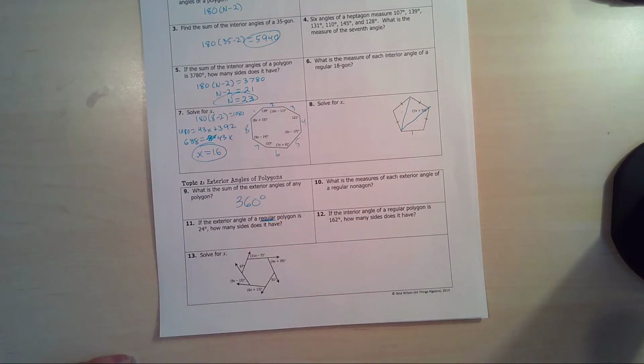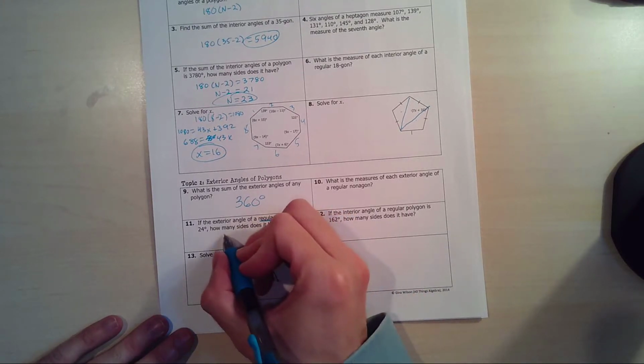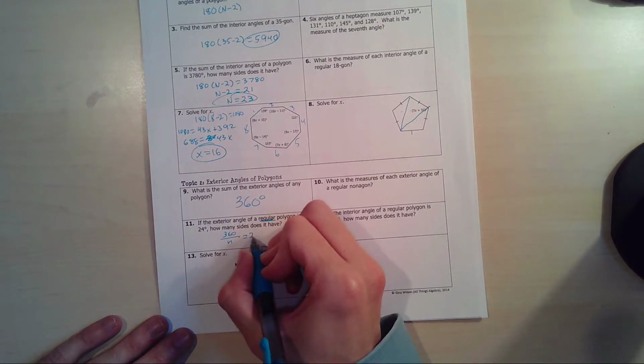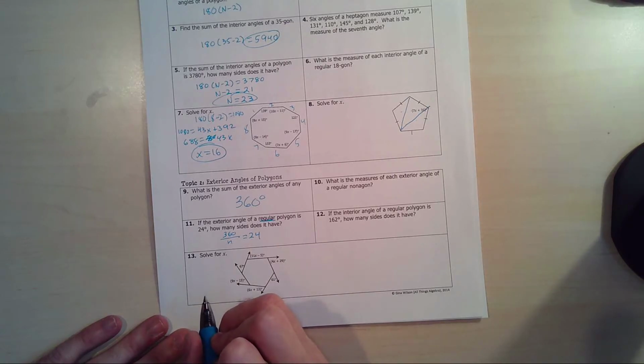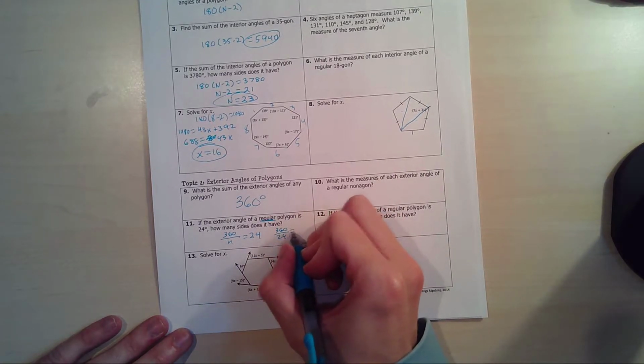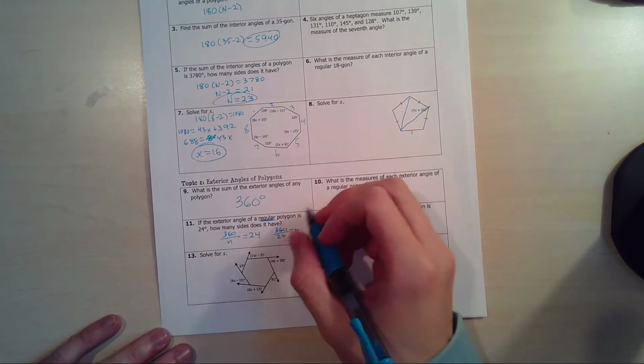After that, if the exterior angle of a regular polygon, as a reminder, regular polygon means that all angles are exactly the same, is 24 degrees, how many sides does it have? Well, we know that 360 divided by the number of sides must be equal to that angle right there. And to solve that equation is nice and simple. 360 divided by 24 equals n. You switch the positions of these two and just divide it up and you will get 15.